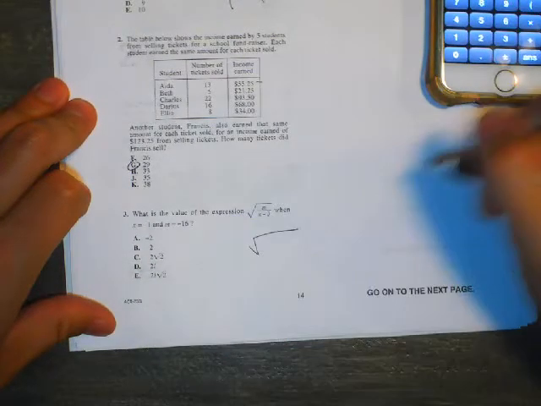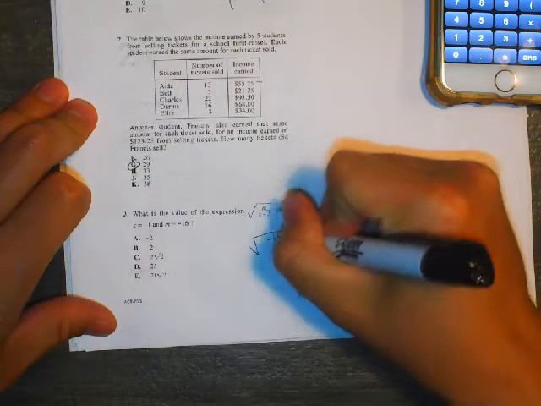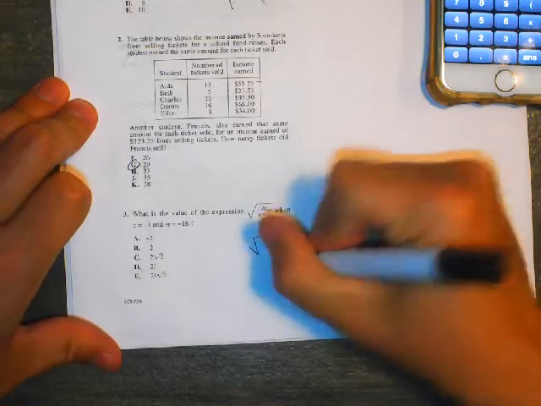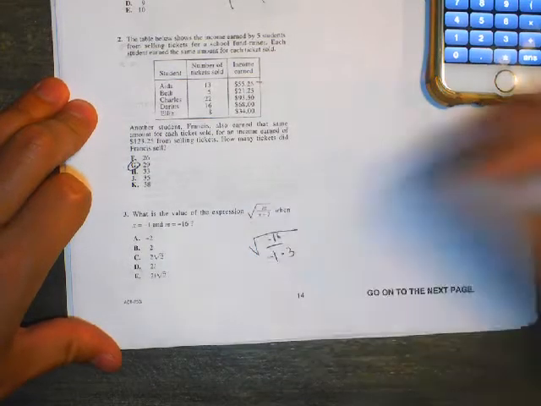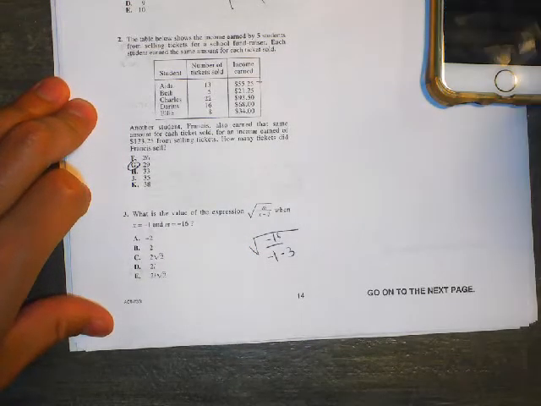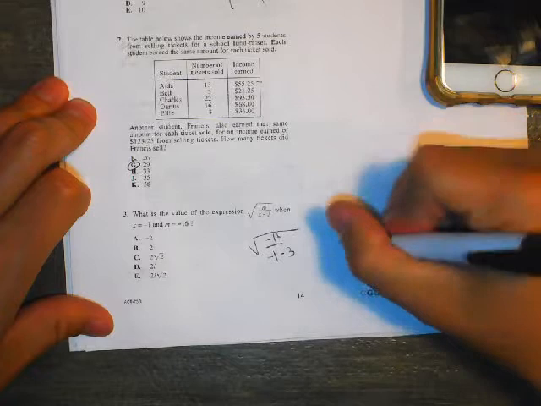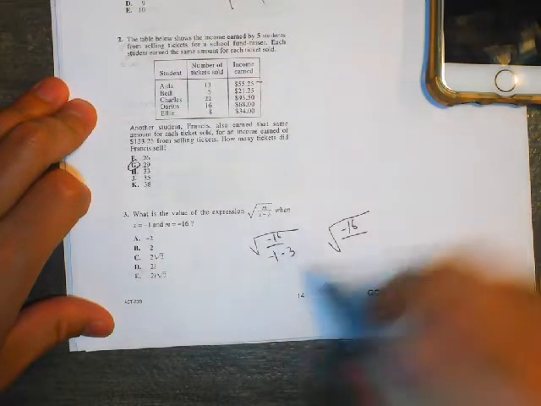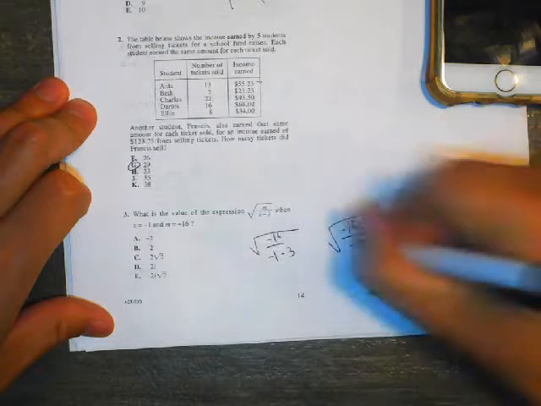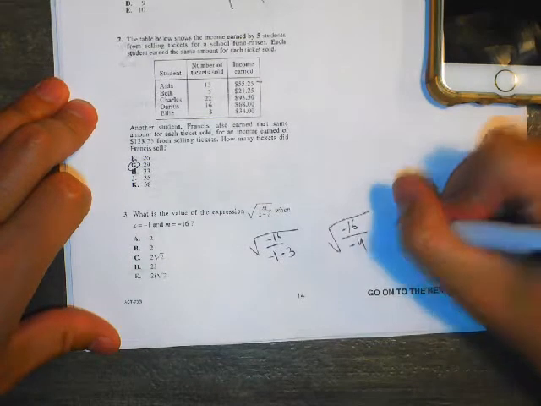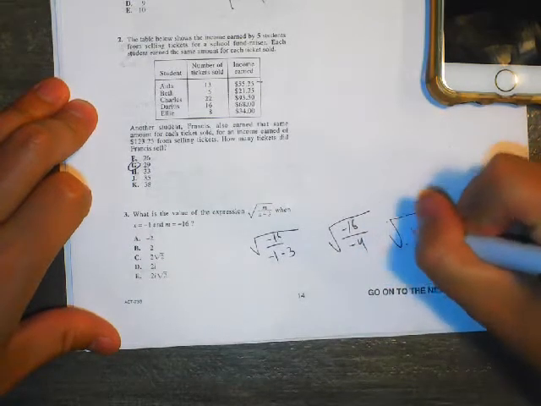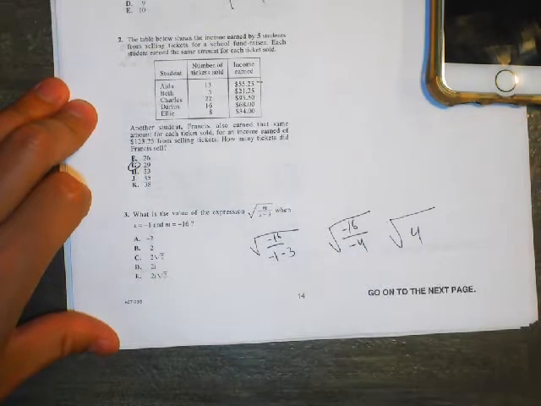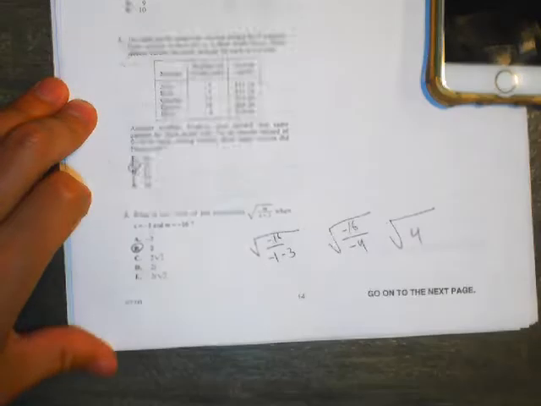Okay, so we have the square root of negative 16 divided by negative 1 minus 3. The first thing we're going to do is take care of our bottom. Negative 1 minus 3 is negative 4. So negative 16 divided by negative 4 ends up being positive 4. So we have the square root of 4, and we all know the square root of 4 is 2. So that's our answer there. Okay.